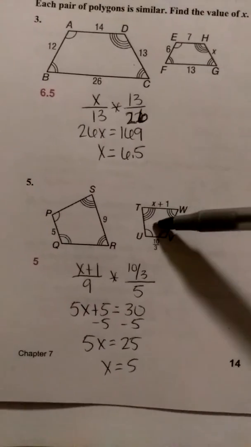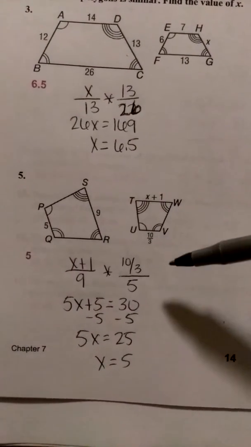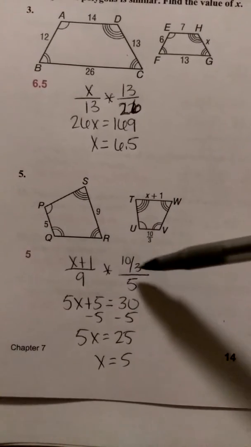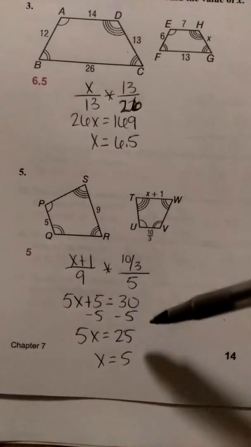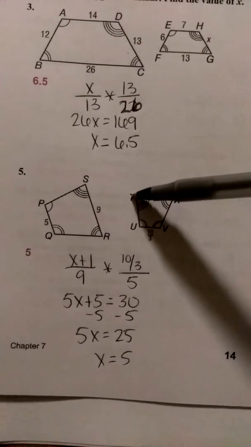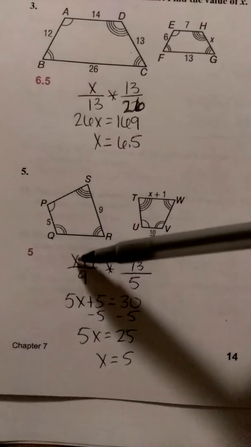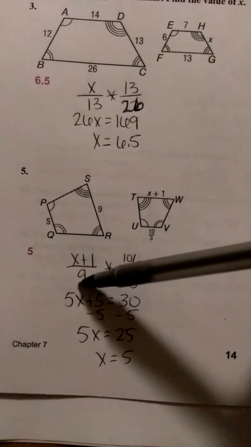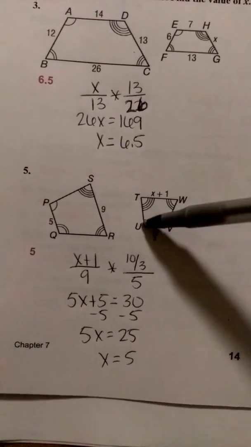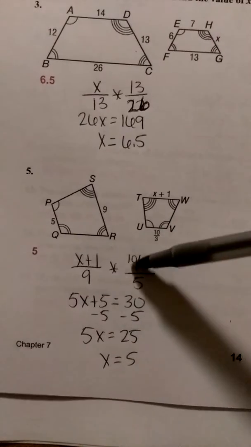Number 5. Again, we need to make sure that we turn our polygons to where we have the similar sides on the same sides, and we're comparing the same sides when we're doing our proportions here. I took TW is similar to side SR, so x plus 1 over 9, and then I'm going to set it equal to 10/3, which is side UV, and I compared it to side PQ here.